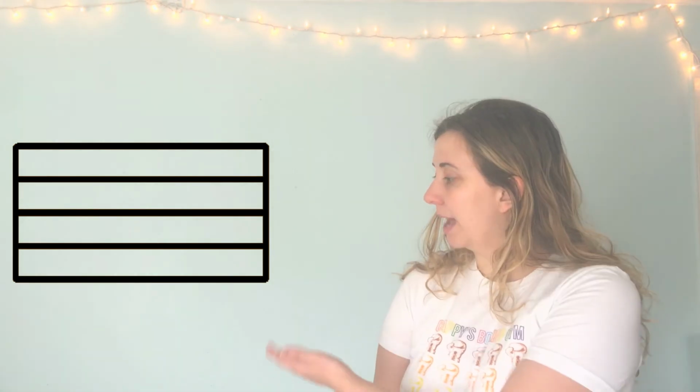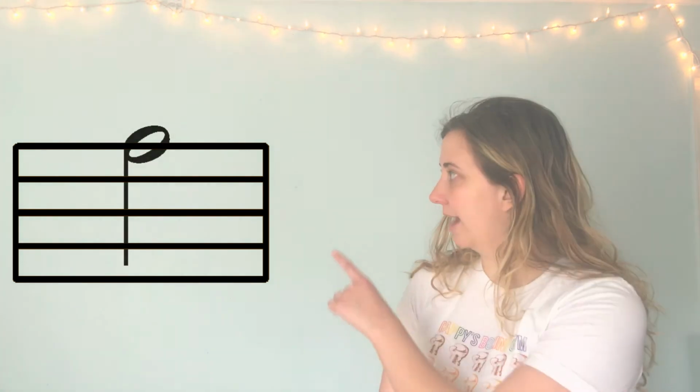So then we have line notes. A line note means that a line is going through the middle of the note. Here we have a line note on the very middle line. Here we have one on the top line. Here's one on the second line. Remember, we count from the bottom going up. So we go 1, 2, that's our second line.